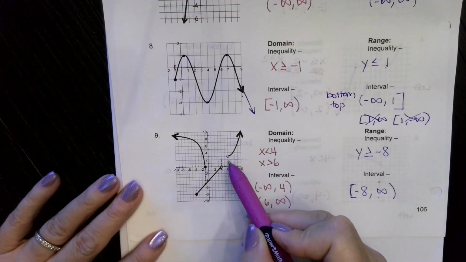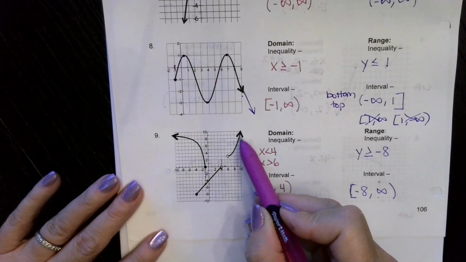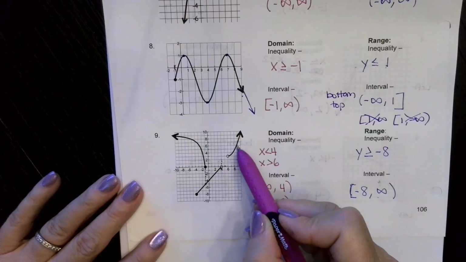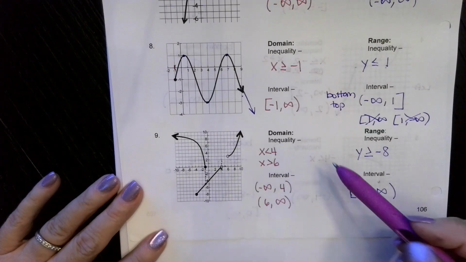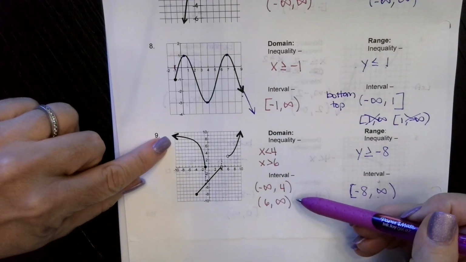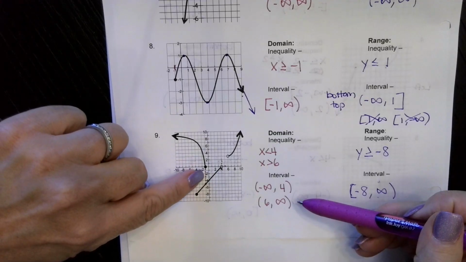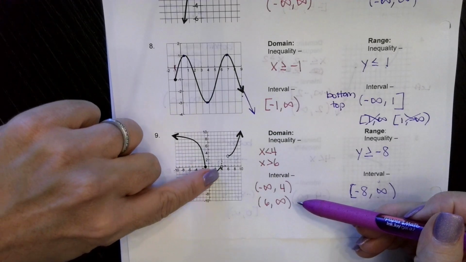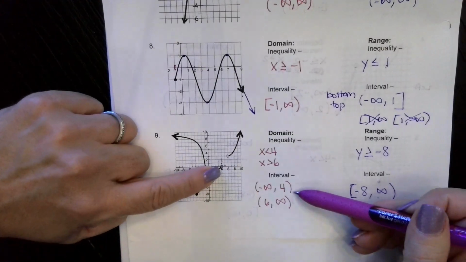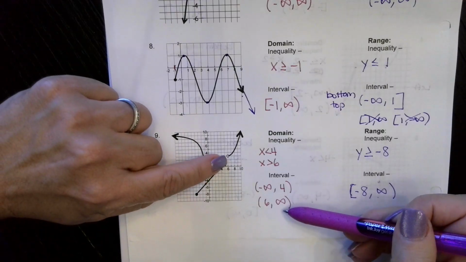And then I have to start over again at 6, and it's just going to keep going. And I know it looks like it goes up, but because I've got this arrow, it's going to continue in the x direction. So I go here in interval, -infinity, I get to this point, I can draw a vertical line and pop down to this line, and I keep going, and I hit 4. And then I have to pick up my pencil and go over here to 6. I start again at 6, and I'm just going to keep going.